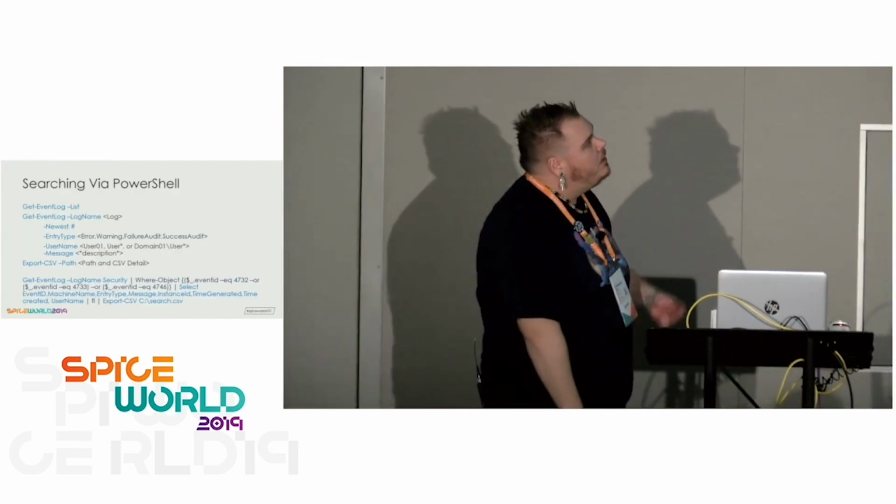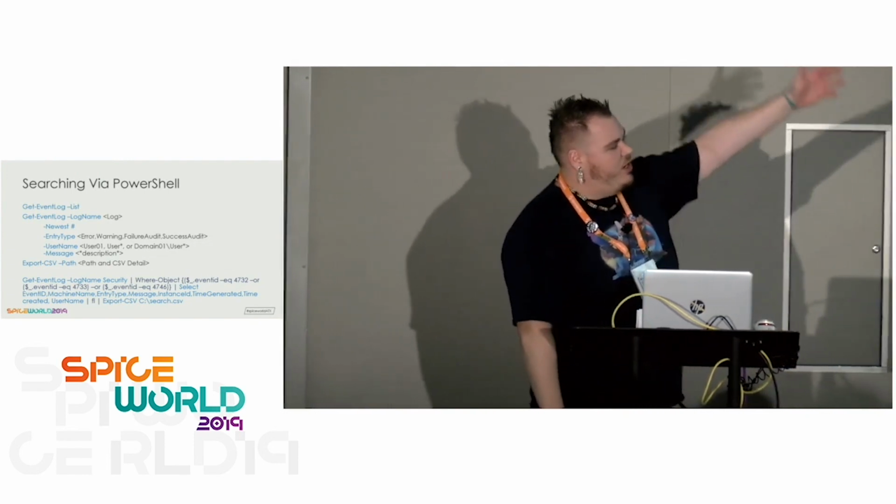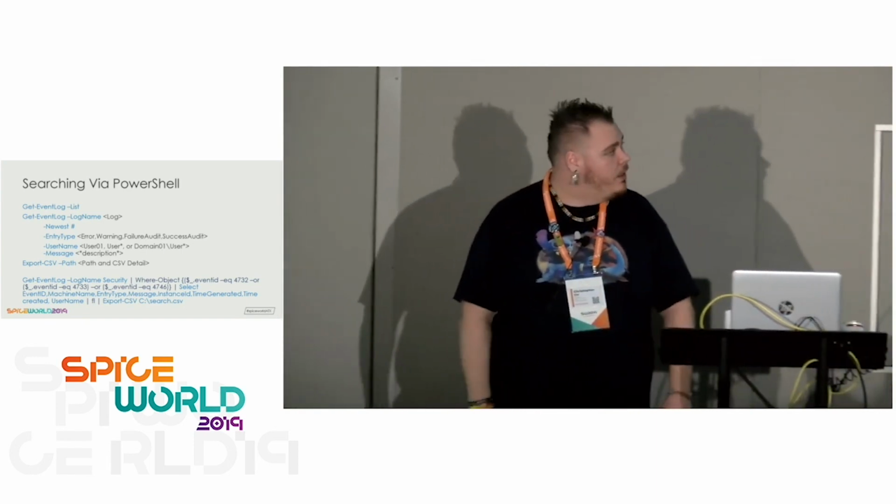On the bottom, that is a common one that I've used more recently for checking for security group changes and exporting it to a CSV. Again, I've put this in the resource guide for you so you know how to use it, especially that command.